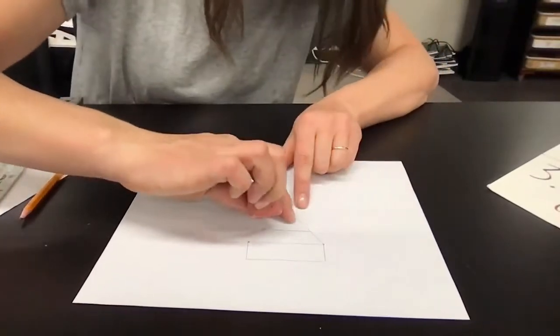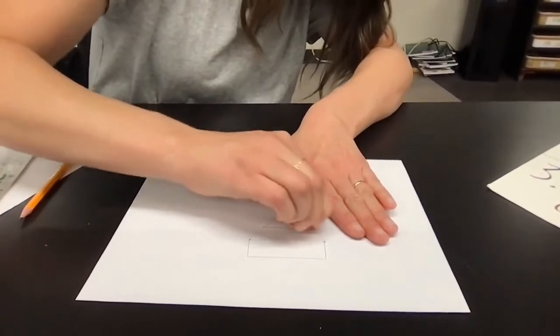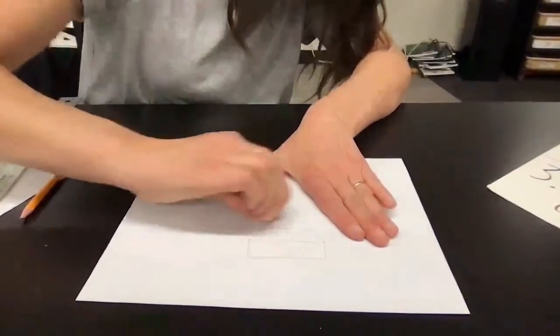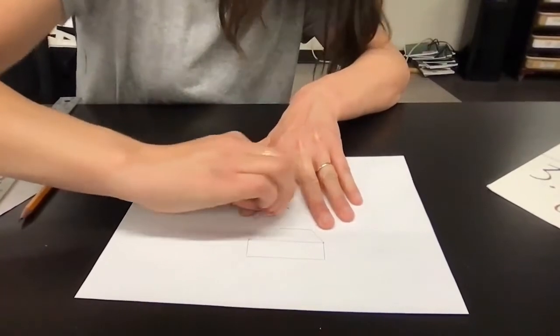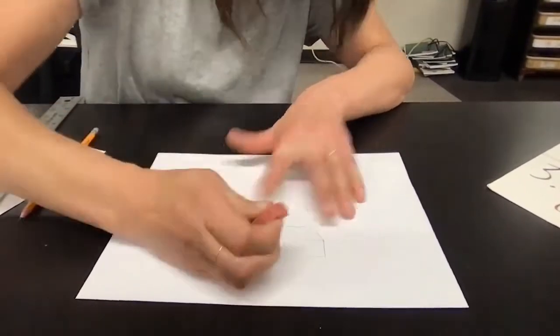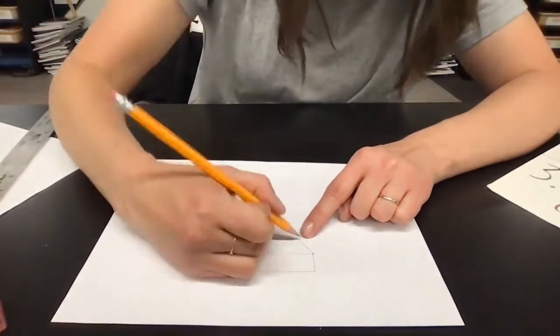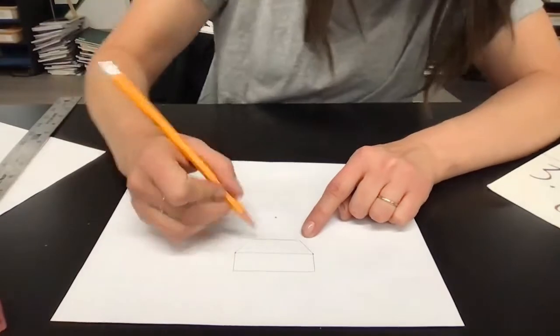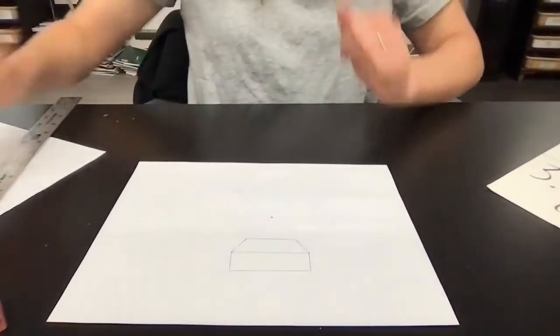I'm going to erase my extra orthogonal line ends here so that they're not cluttering my mind and getting in the way of my drawing or of my visualization of this bed. So I just erase the back, and if I accidentally erase a little of the front there, I can just lightly draw it back in so that I can still see everything.